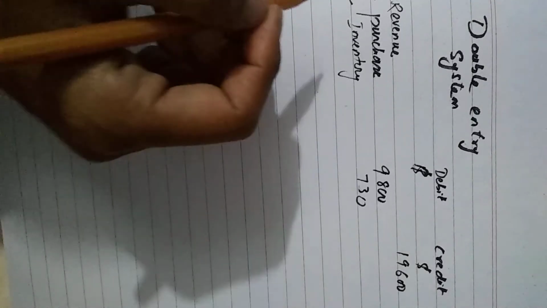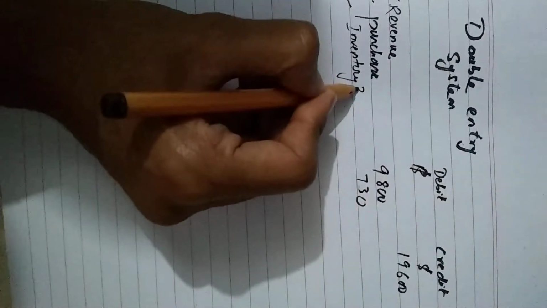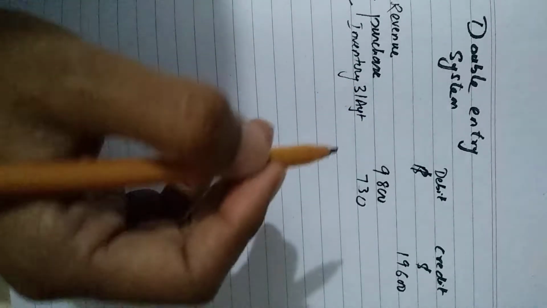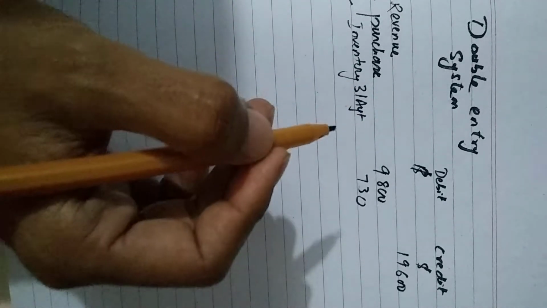This entry is not correct because in the question, inventory at 1st August 2018 was 870. The opening inventory should be recorded in the trial balance, not the closing inventory, so this is wrong.